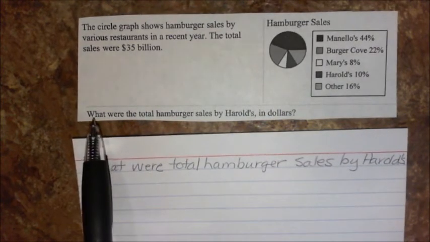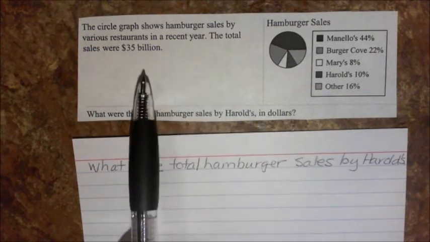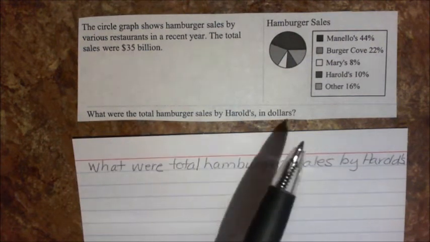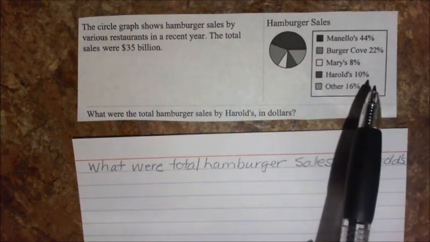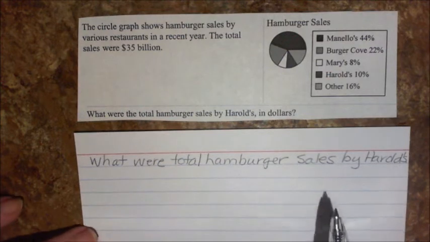The question is, what were total hamburger sales by Harold's in dollars? So $35 billion is the total, and Harold's part of that is 10%. So what were total hamburger sales by Harold's? We could make a sentence for that.